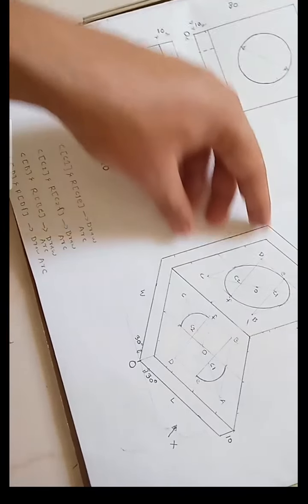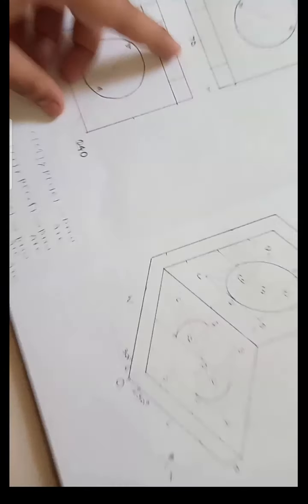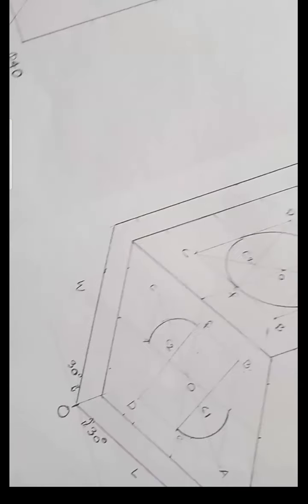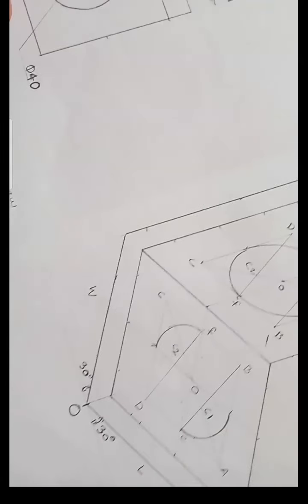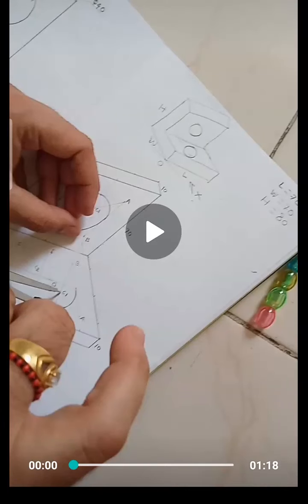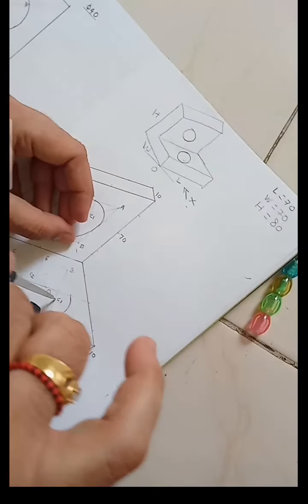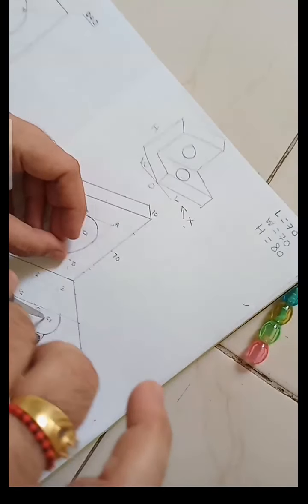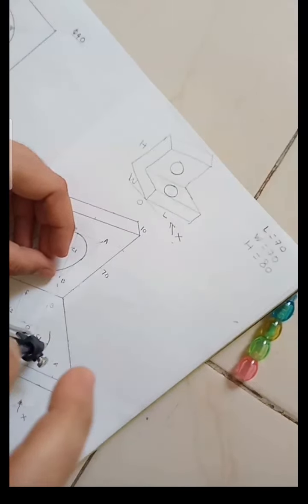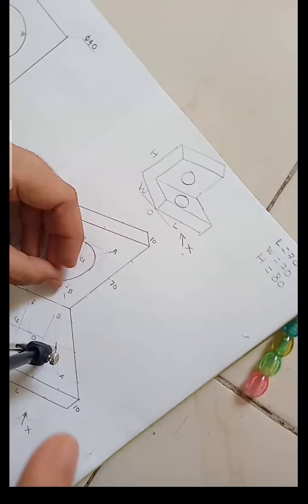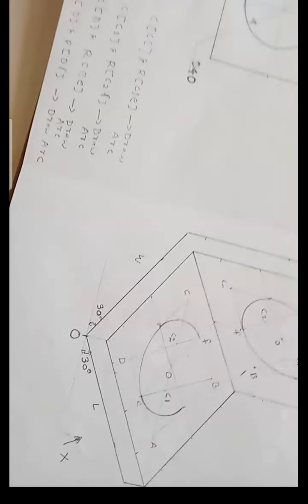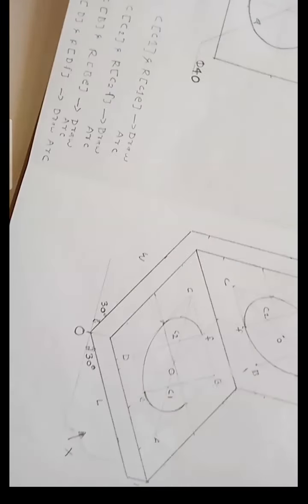Then what next? Next is center as B, radius as BE. Draw the arc joining these two circles here. So this is the first arc. This is the arc from the center B, radius as BE. Draw the arc joining to this arc.